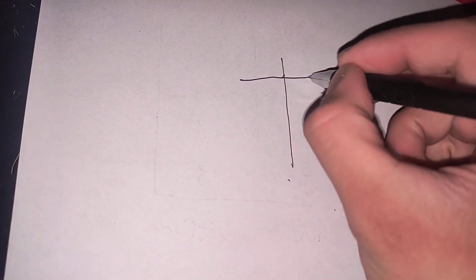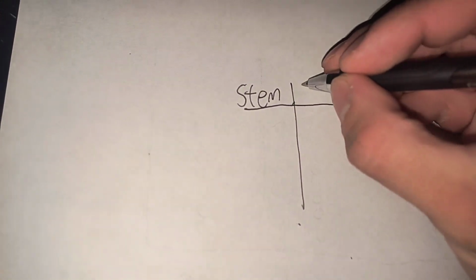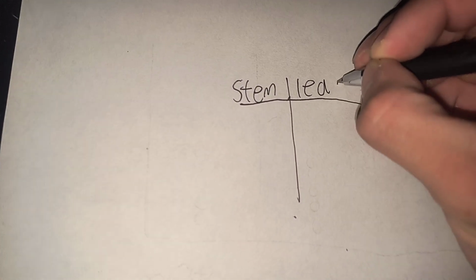So you have a table. The table looks like this. Yikes, janky. Okay, this part is the stem. This part is the leaf. Okay? And it works like this.